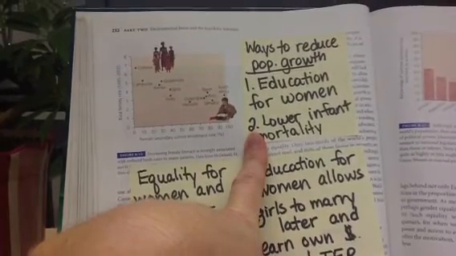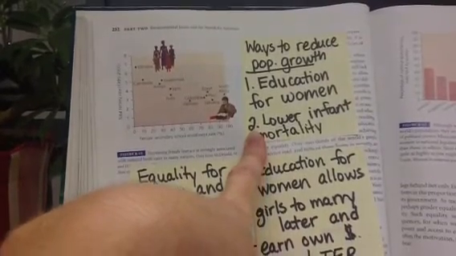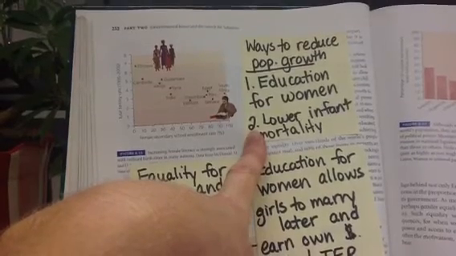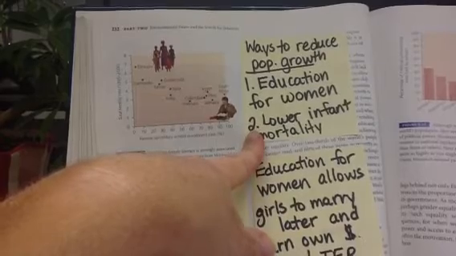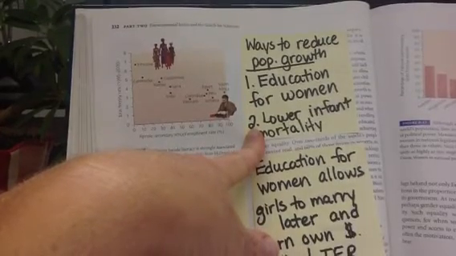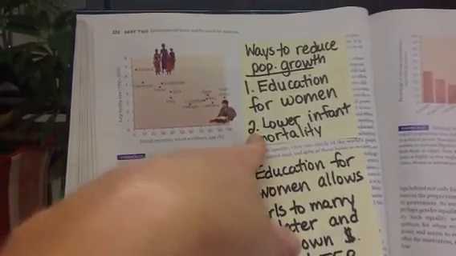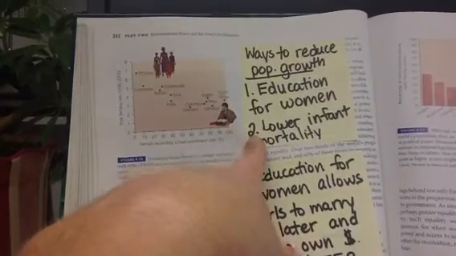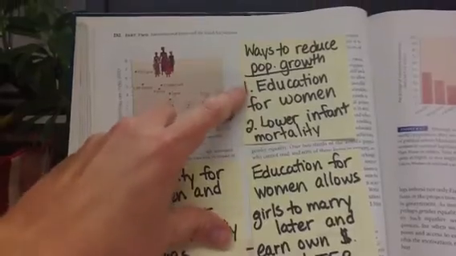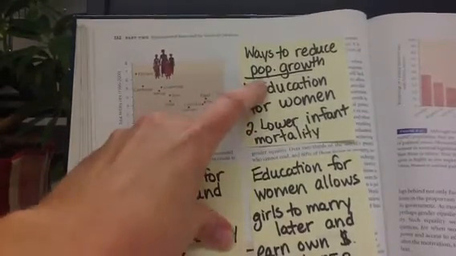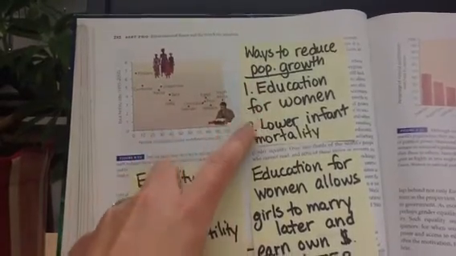So they will have several children if they expect one or two or three to die. They, again, want to make sure they have children to take care of them in their old age, or just because people want to have children. And so they know that some will die, so they'll have several to account for that. But the biggest way to reduce population growth is to have education for women.